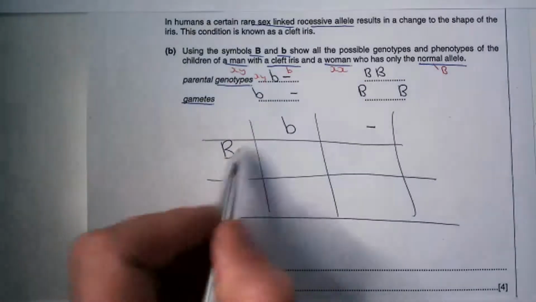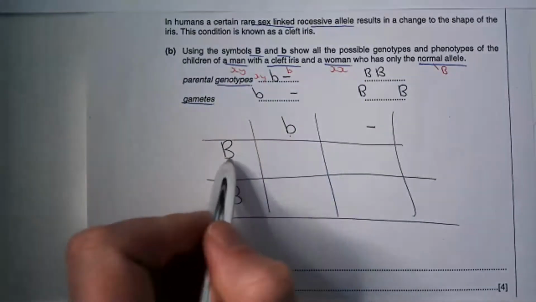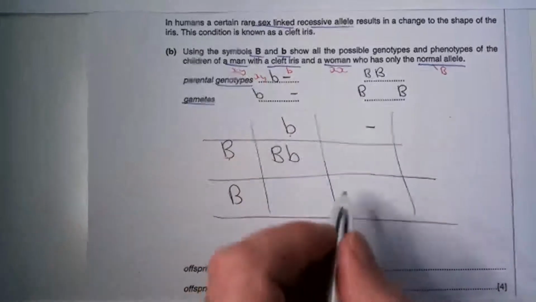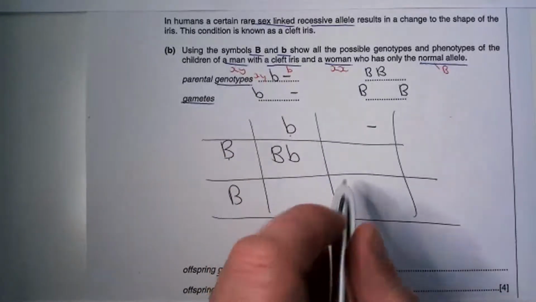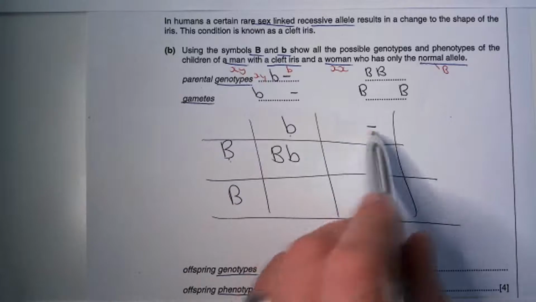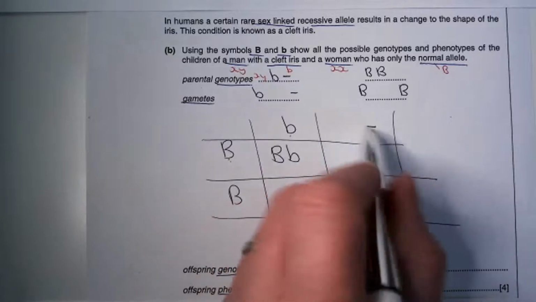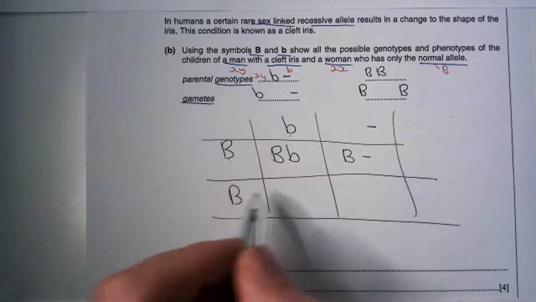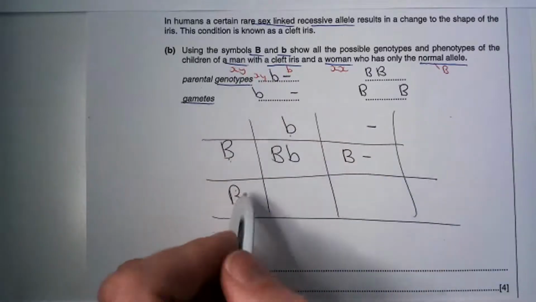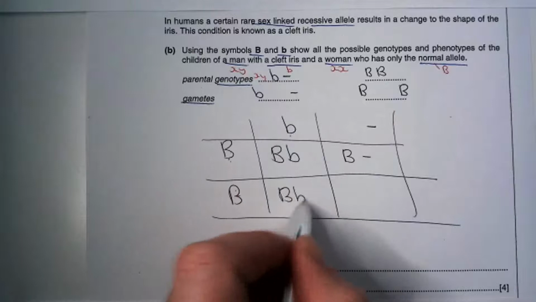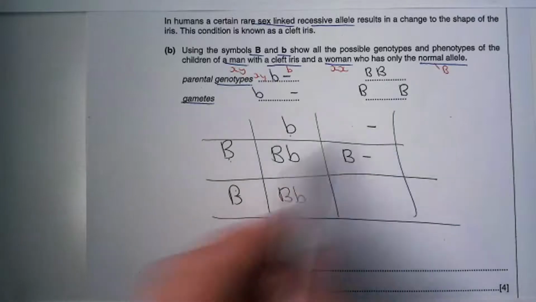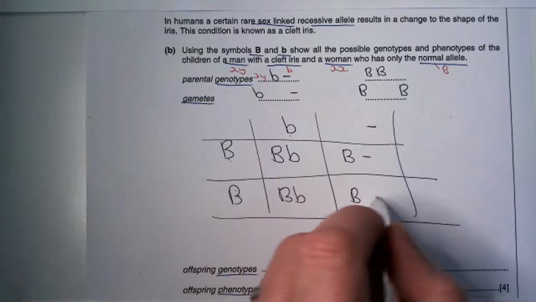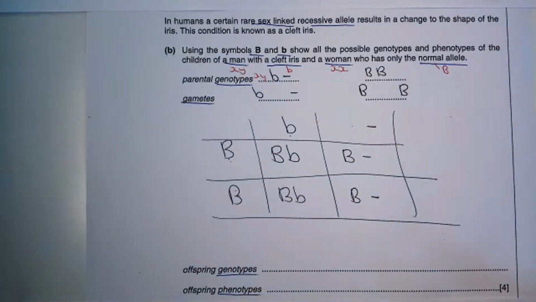So if this sperm and this egg join together, the alleles that will carry is big B, little b. If this sperm and this egg, well, there's no allele on this sperm, so it will just be big B, and I'll put a dash to show there's nothing there. This sperm and egg will be big B, little b, and this sperm and egg would be big B from the female and a dash from the Y chromosome, the male.